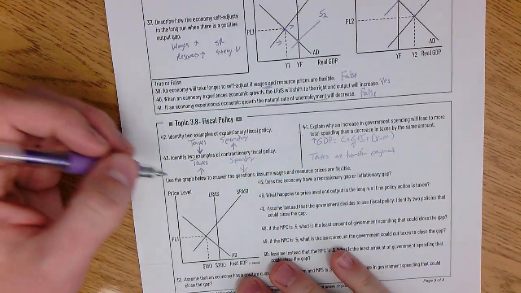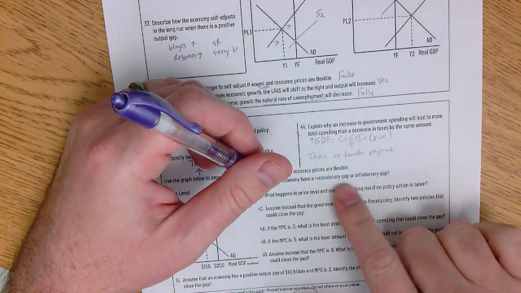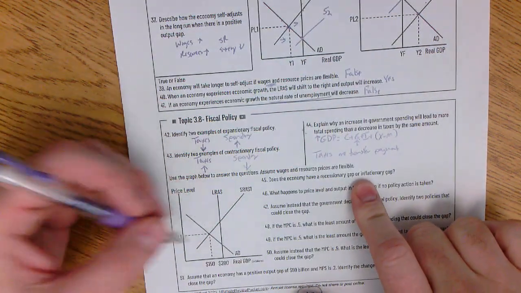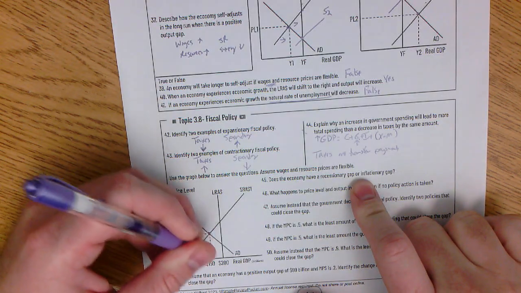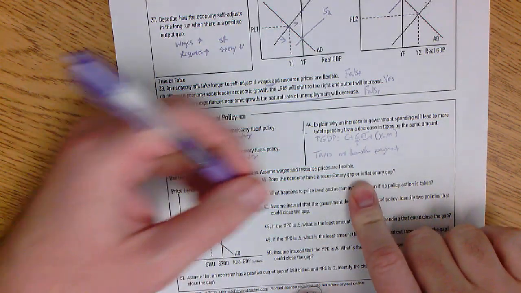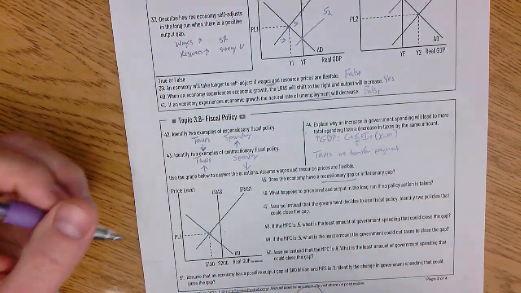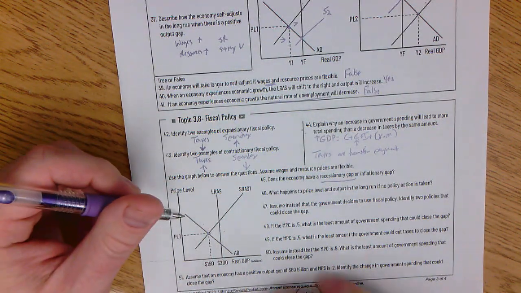All right. Use the graph below. Assume wages and resource prices are flexible. Does the economy have a recessionary gap or an inflationary gap? So if we're currently producing $150 billion worth of goods, but we need to be producing $200 billion, we would be in a recessionary gap. We're underproducing compared to what's sustainable in the long run.